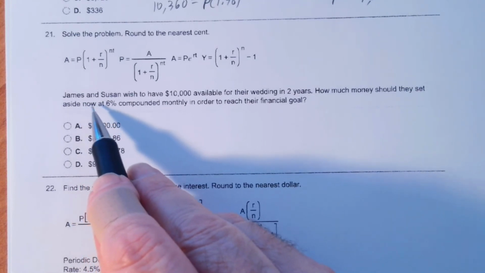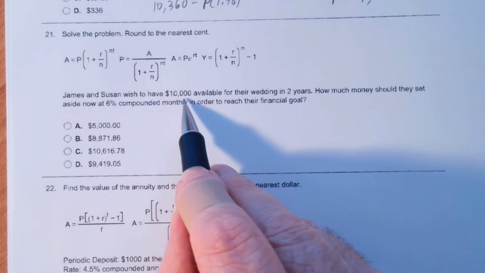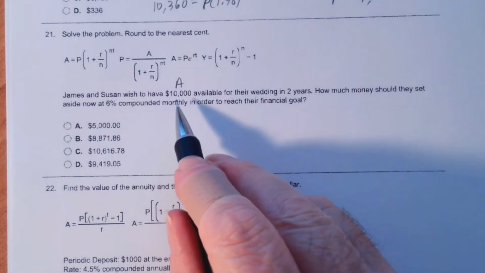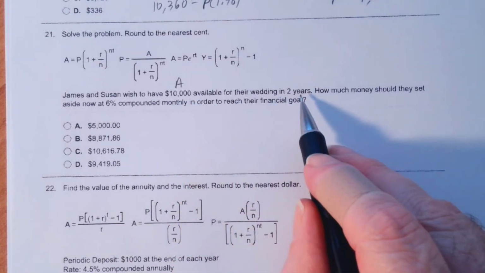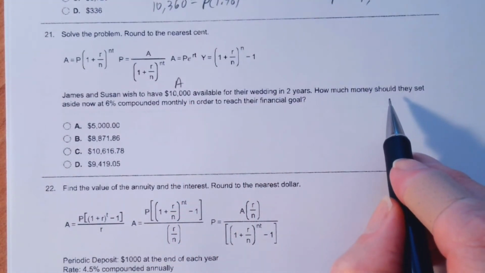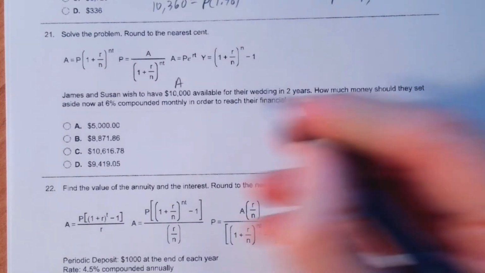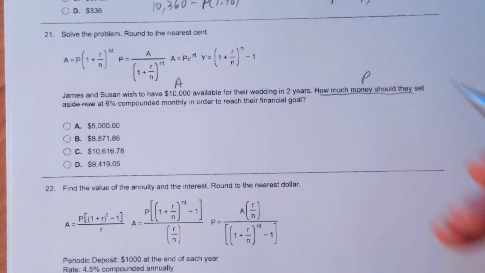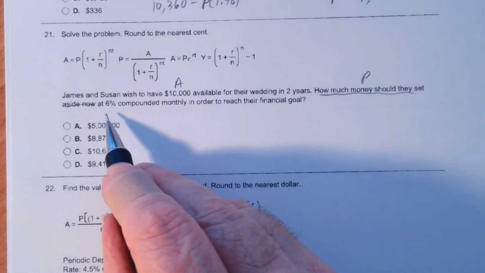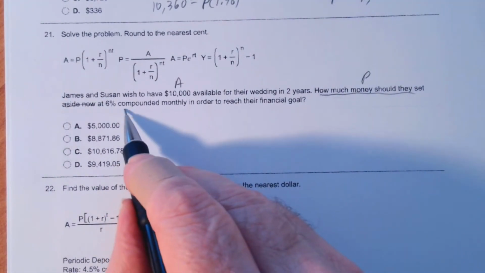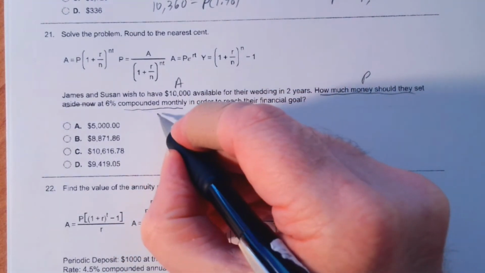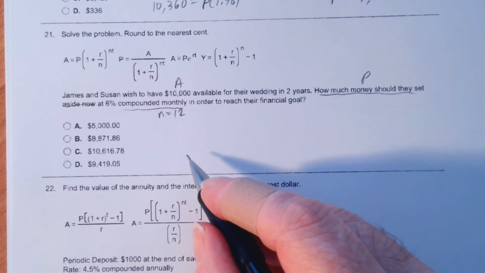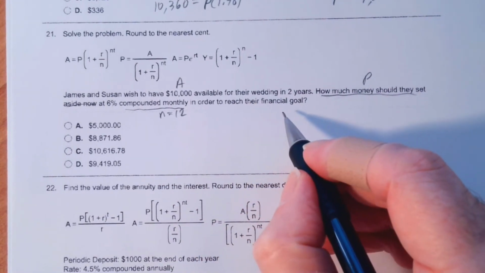It says James and Susan wish to have $10,000 available. In other words, that's the future value. That's what they want this money to be worth in 2 years. How much money should they set aside now? Well, that's your present value. And at 6% compounded monthly, notice this is compounded n times per year, or 12 times per year. In other words, n is 12, in order to reach their financial goal.